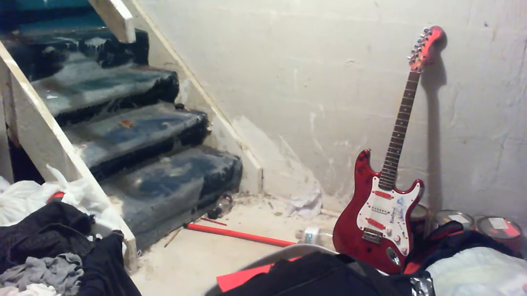Oh, P.S. I got a new guitar. Just thought I'd show you guys. Way over there. See? No, it is not a real Fender. It's a Squier Strat.